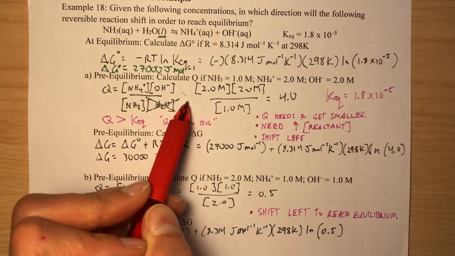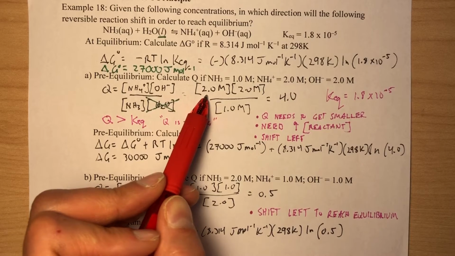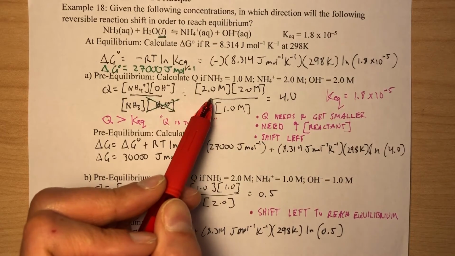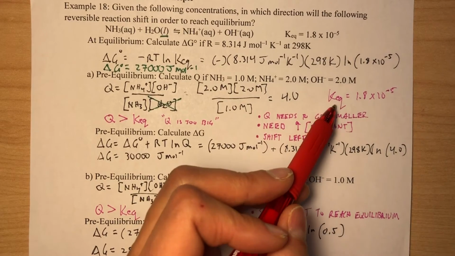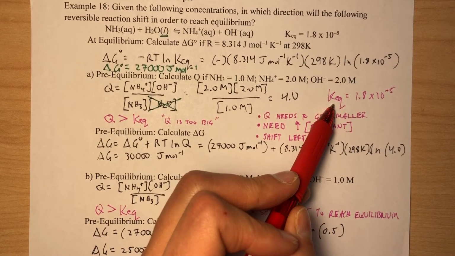What we're left with is then the concentration of our products, ammonium and hydroxide, divided by ammonia, which is 2 molar times 2 molar divided by 1 molar, which equals 4. To rewrite the equilibrium constant K, at equilibrium it's 1.8 times 10 to the negative fifth.